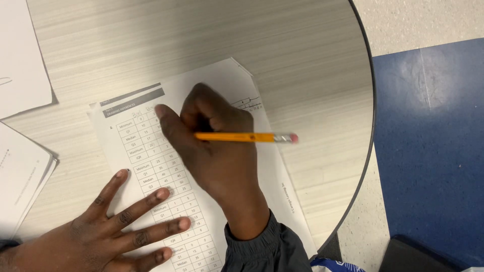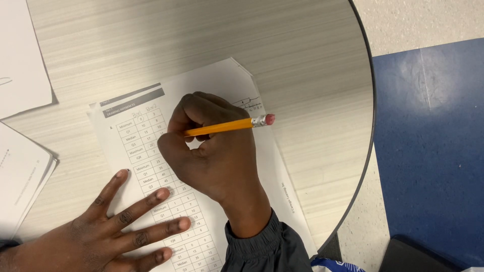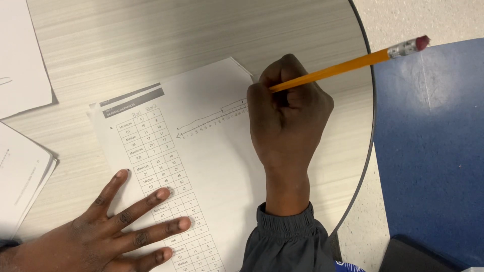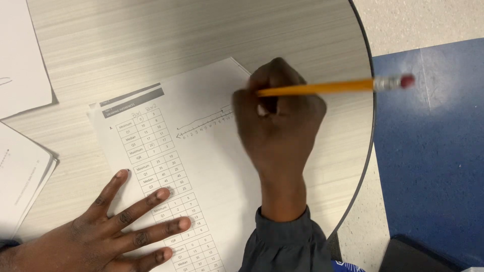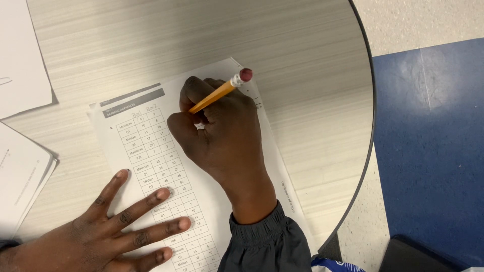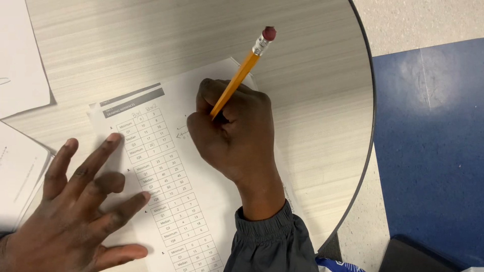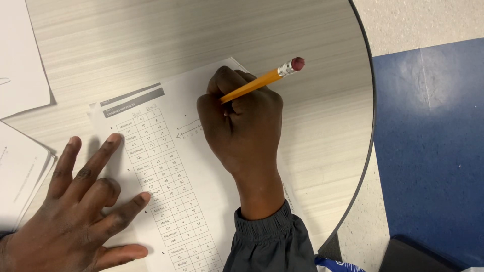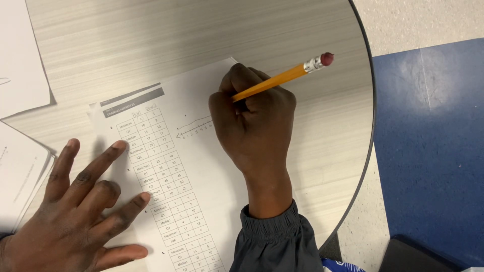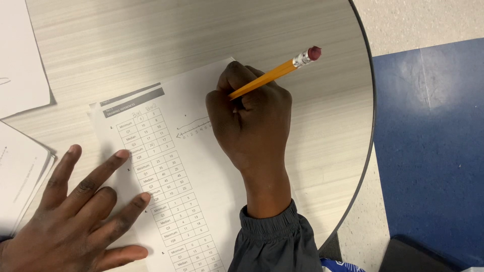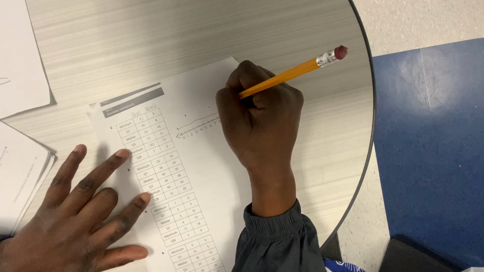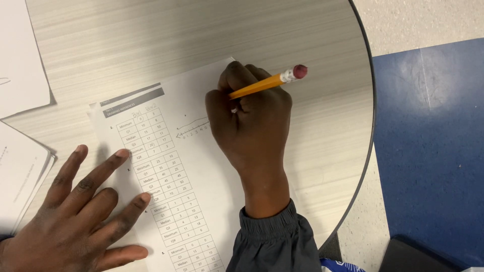So now let's look at box 2. Smallest number is 3. Biggest number is 17. I got my Q1 at 8. Median 10. And Q3 at 11. So this is my box. Boom.